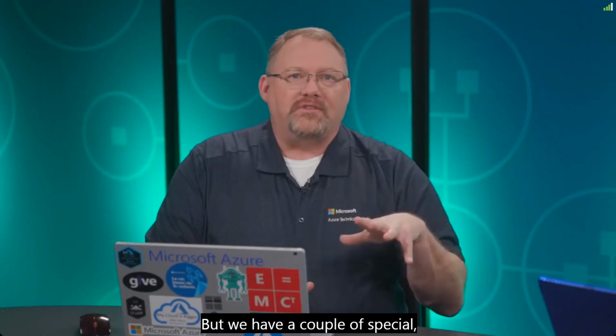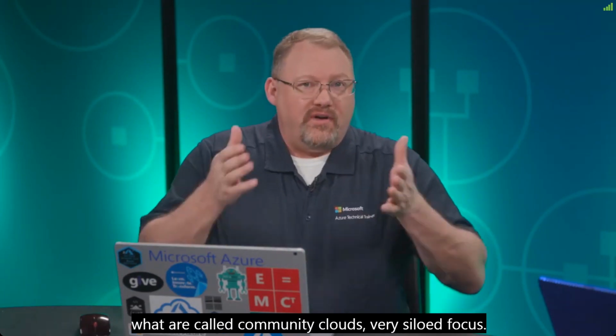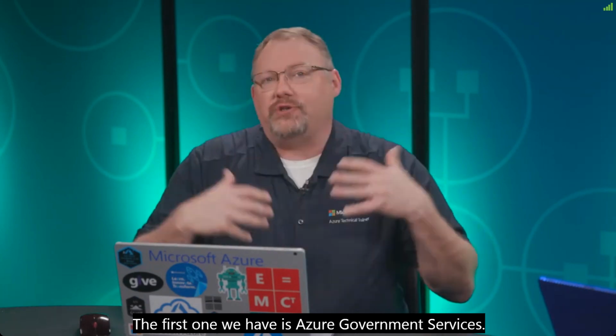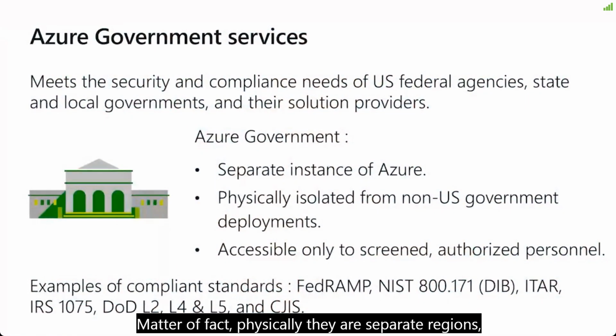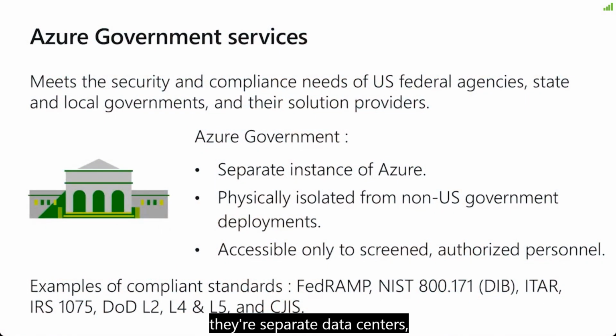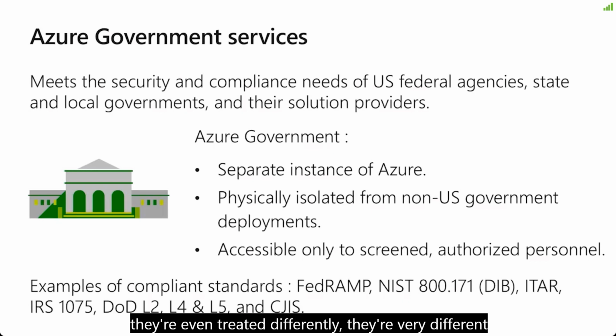But we have a couple of special, what are called community clouds, very siloed focused. The first one we have is Azure Government Services. It's specifically designed for U.S. agencies and their contractors where they do things in a very special version of Azure. Matter of fact, physically they are separate regions, they're separate data centers, they're even treated differently. They're very different than our actual public Azure environment, or commercial environment, designed specifically for government compliance. And they adhere to all the government standards, especially when it comes to data center maintenance, logistic management. Compliances are abundant there at the government resources.